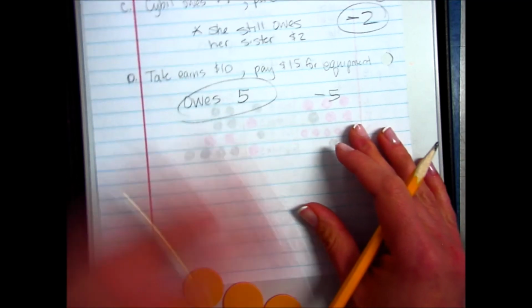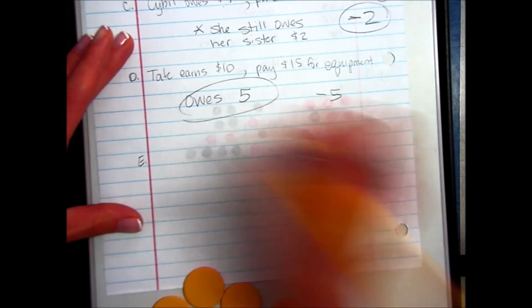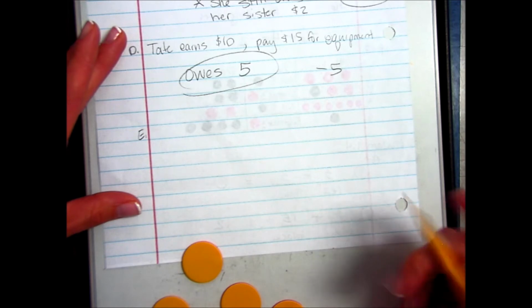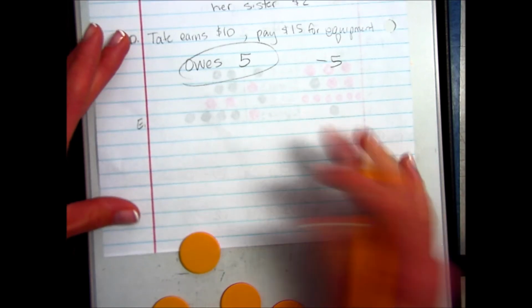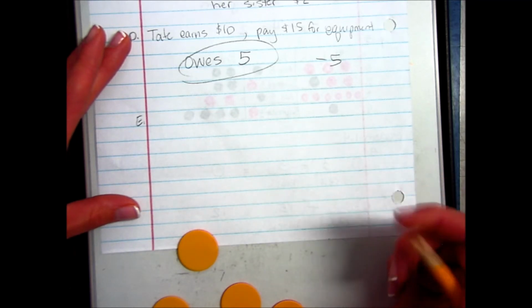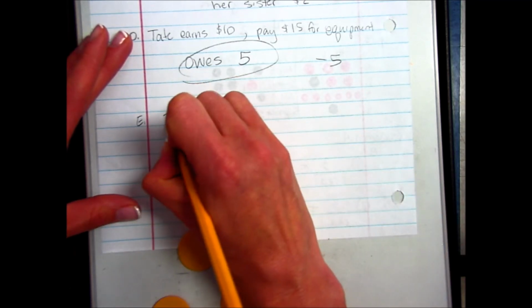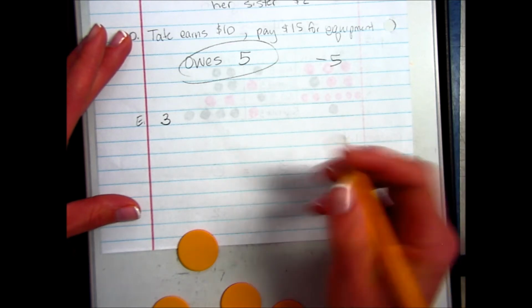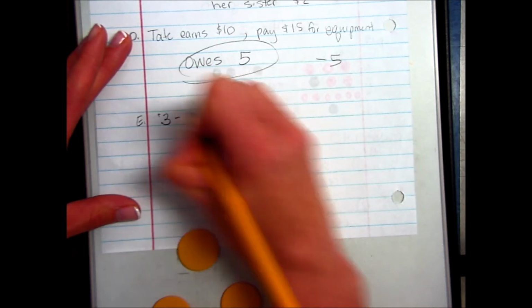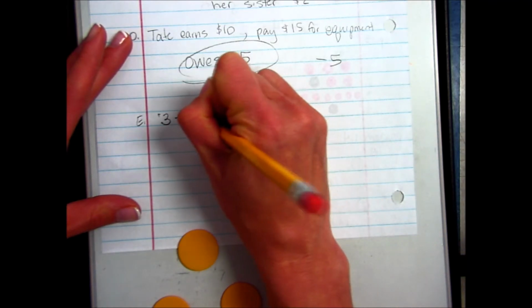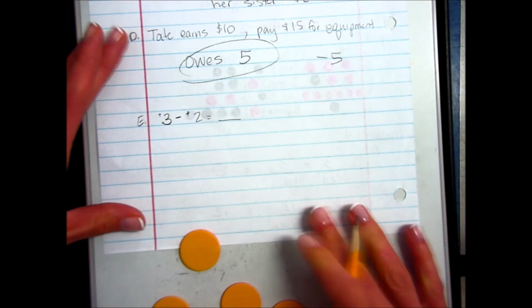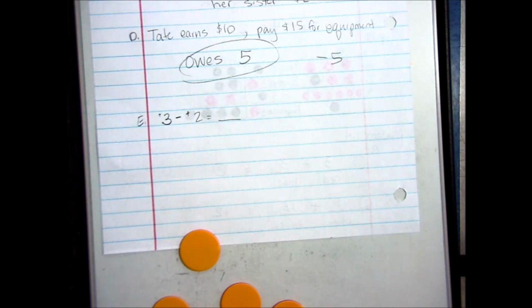Alright, now look at part E. Describe the chipboard displays that would match these number sentences. Find the results. Okay, so I'll work a couple with you, then I want you to work these. So if we have a +3, and we're going to take away a +2, what do we have? Okay, so then you use your chips. Now, as you practice these, you won't need the chips anymore, and that'll be fine.